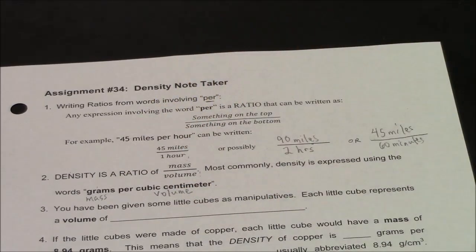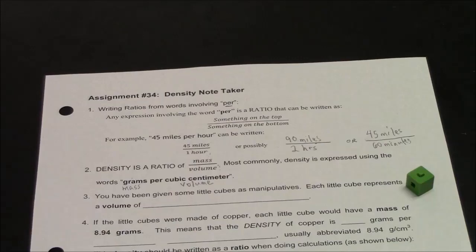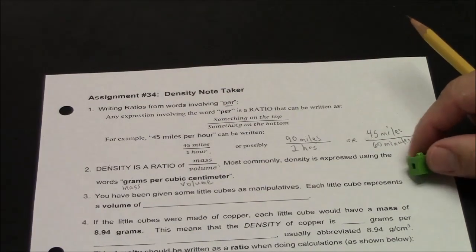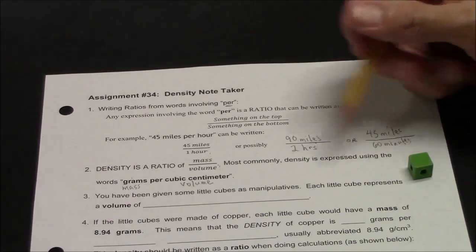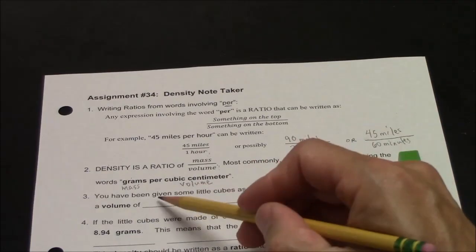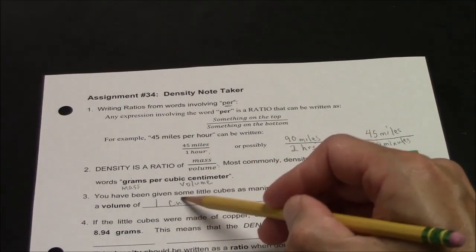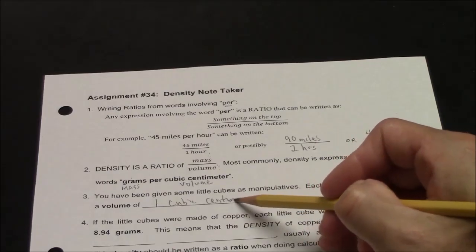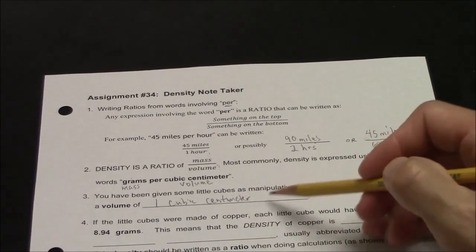Per is the line. Number 3 talks about little cubes. You saw these little cubes on Monday. Each little cube represents a volume. How much space is this? It happens to be 1 cubic centimeter. I will show you why it is called that using a ruler.